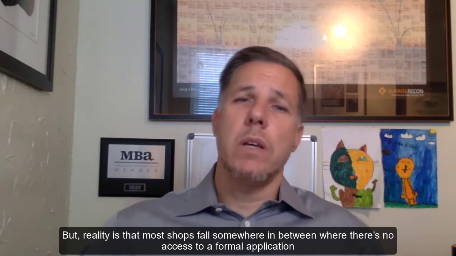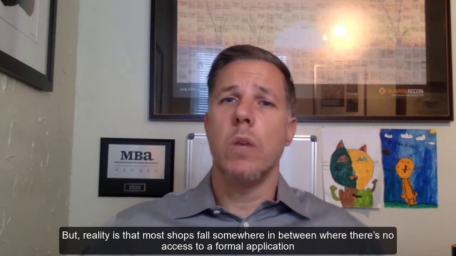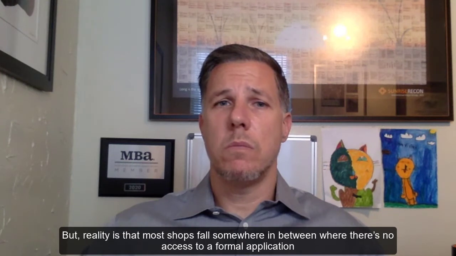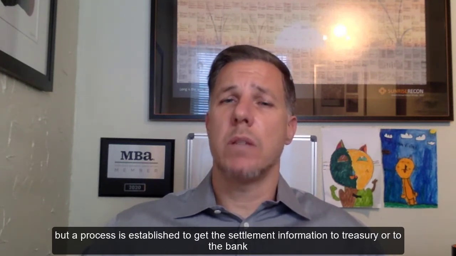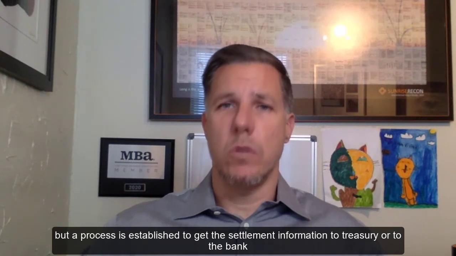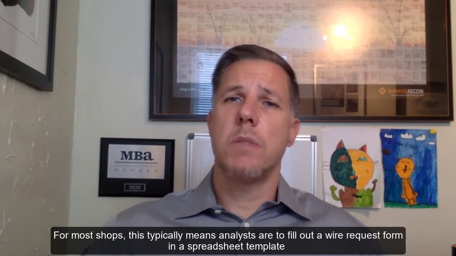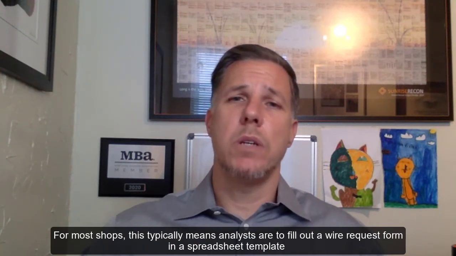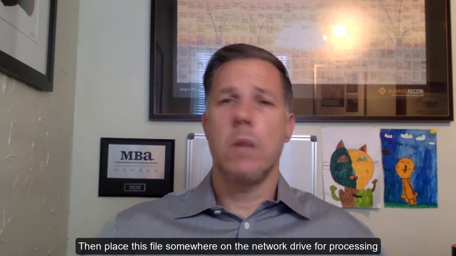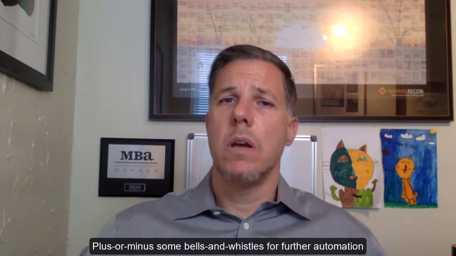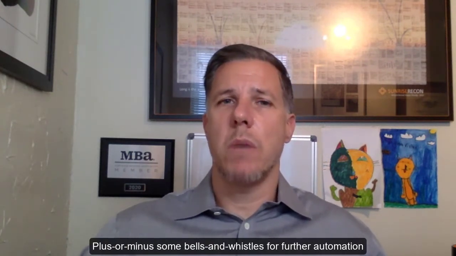But reality is most shops fall somewhere in between, where there's no formal application, but a process is established to get settlement information to Treasury or to the bank. For most shops, this typically means analysts are to fill out a wire request form in a spreadsheet template. Then, place the file somewhere on the network drive for processing, plus or minus some bells and whistles for automation.